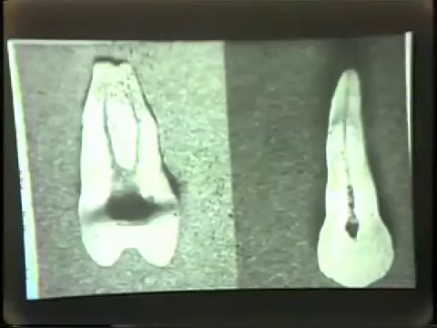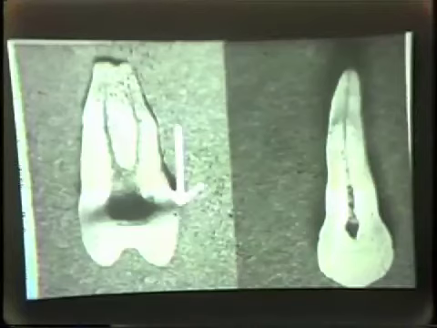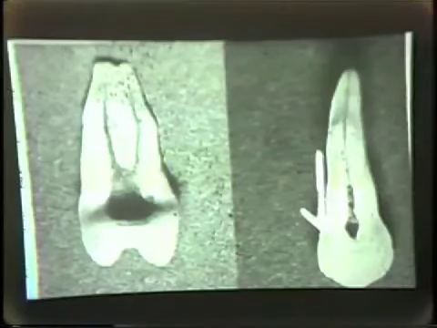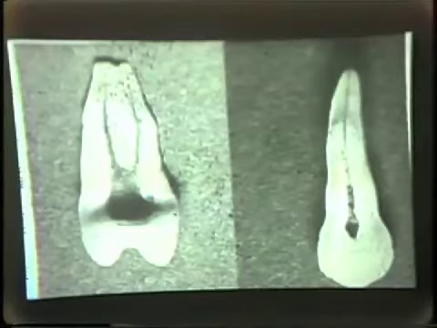Maxillary first premolar teeth. About 50% of these teeth have either two canals and/or two roots. The crown of the tooth is larger in a buccolingual than in a mesiodistal direction, and the pulp chamber, therefore, is much larger buccolingually than it is mesiodistally.